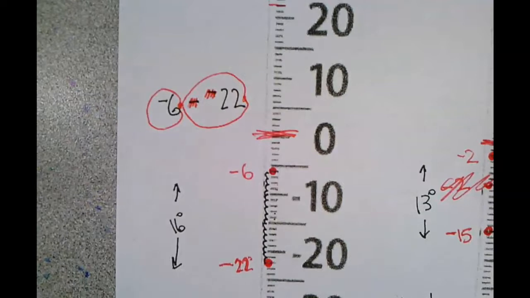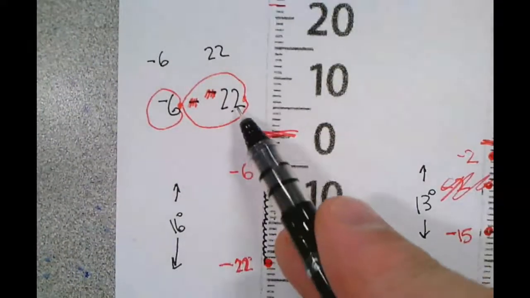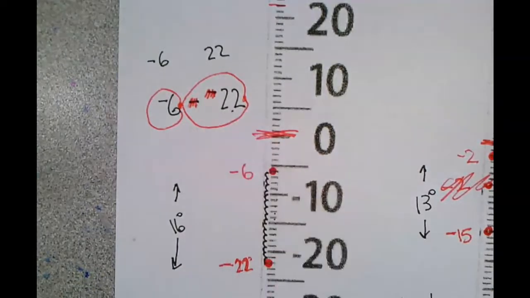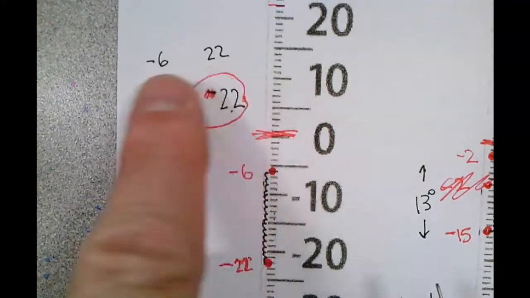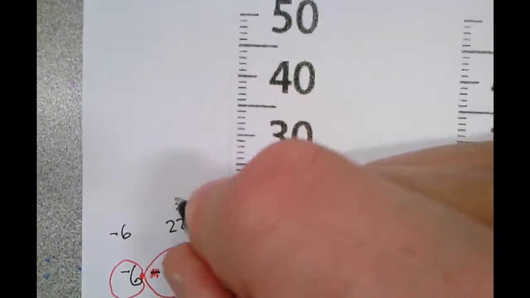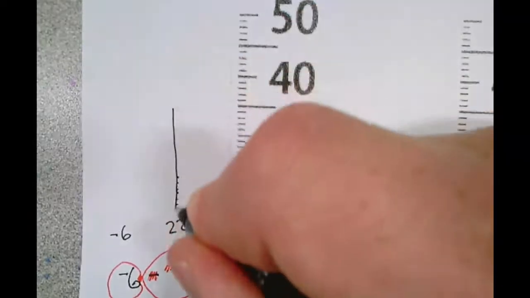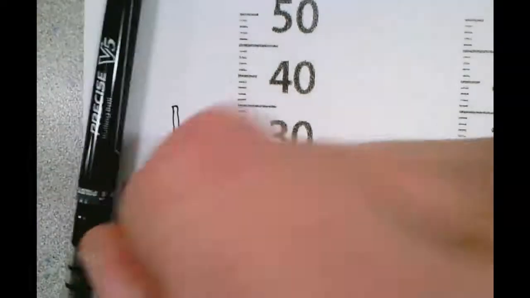So what really are the numbers I'm combining, right? I'm combining a negative 6 and a 22. And that's no longer negative because those 2 negatives cancel each other. So really what I have is a 22 and a 6. And if I were to make a stack of 22 of these, 1, 2, 3, 4, 5, 6, 7, and so on, a stack of 22 of these, right? And then over here, these are negatives, and I'm only going to do a stack of 6 of those, right?